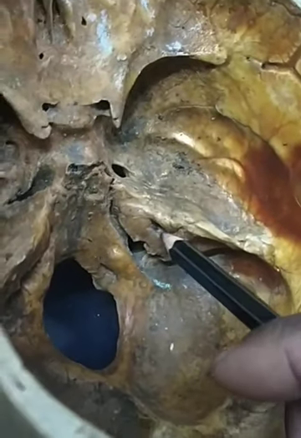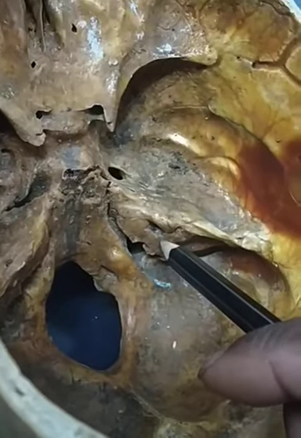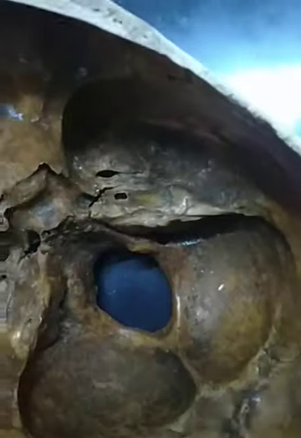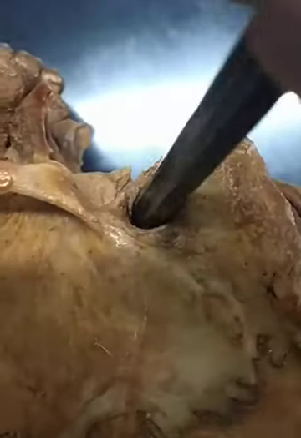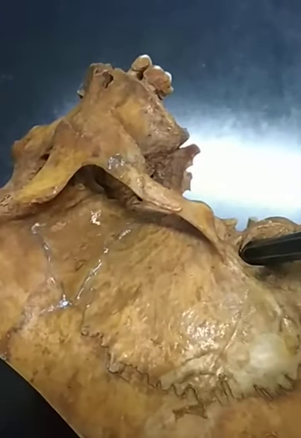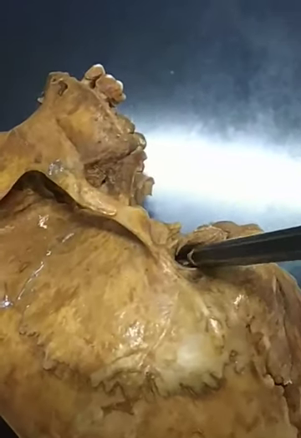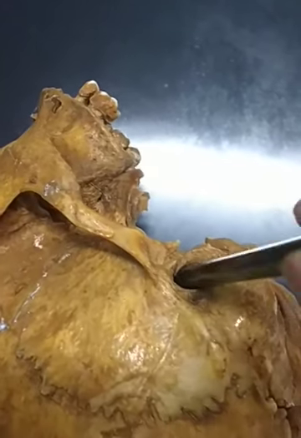So through this internal acoustic meatus, the 7th, 8th and labyrinthine vessels enter, but they do not exit through the external acoustic meatus.